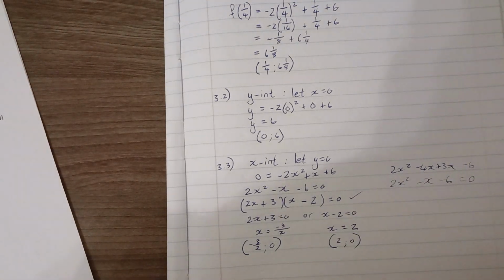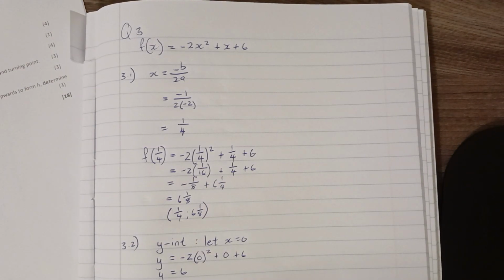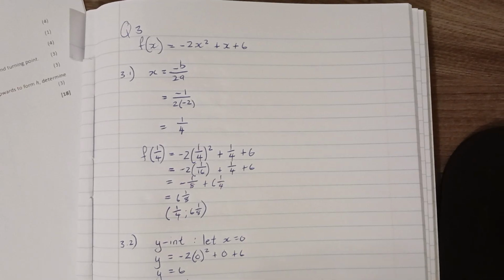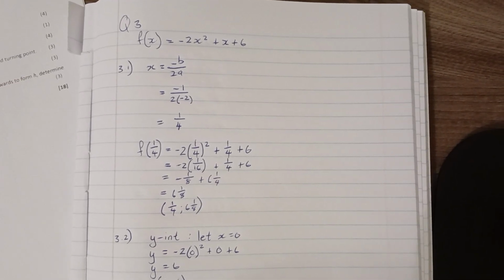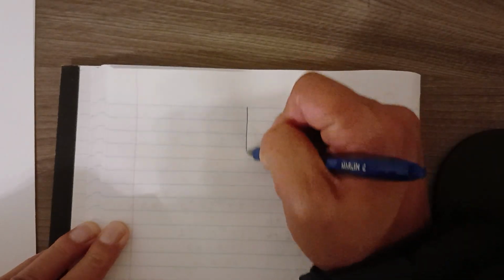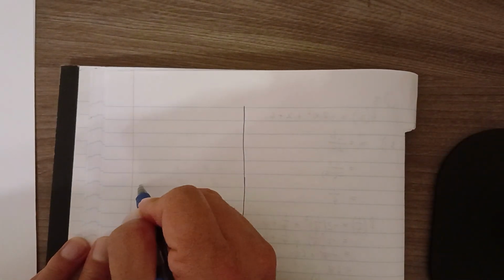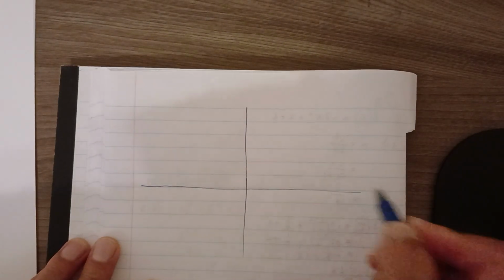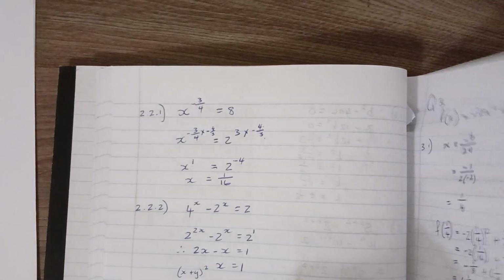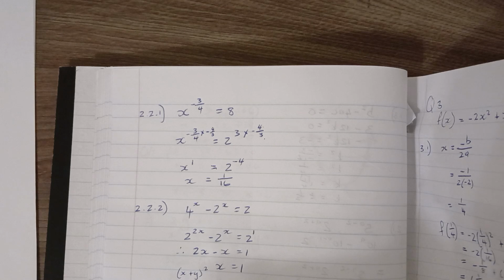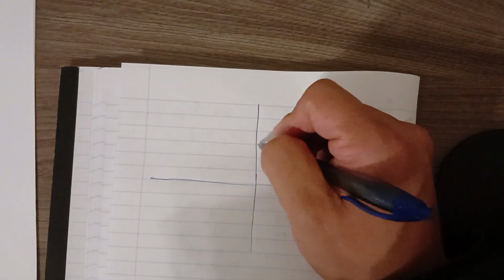Okay, 3.4, they ask us to sketch the graph. Sketch the graph clearly showing all the intercepts with the axes and turning point. Okay, so our y-intercept was at 6.